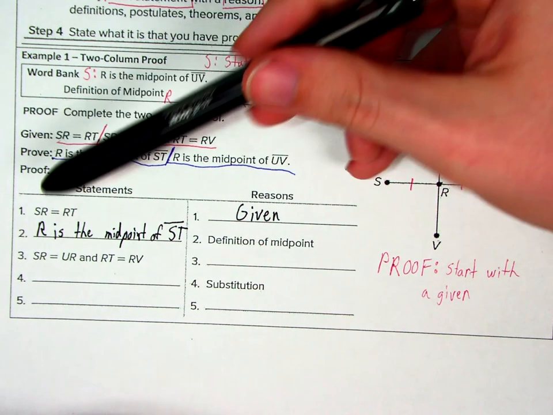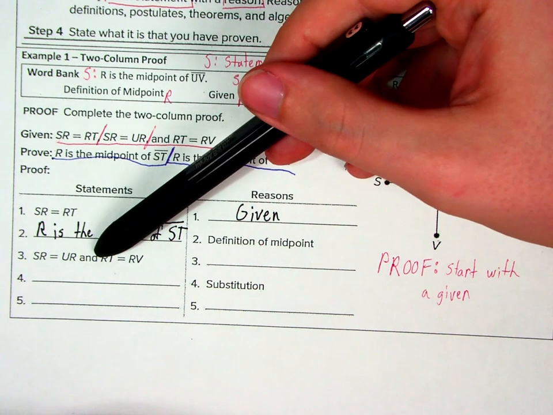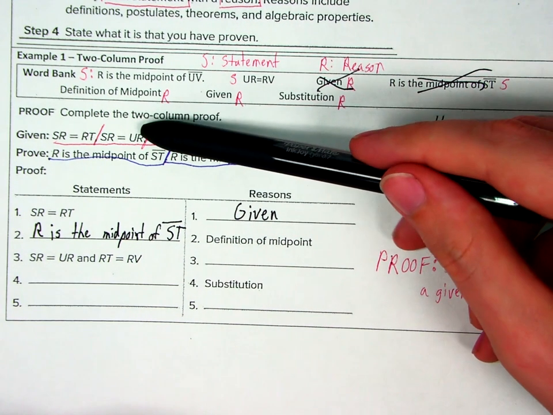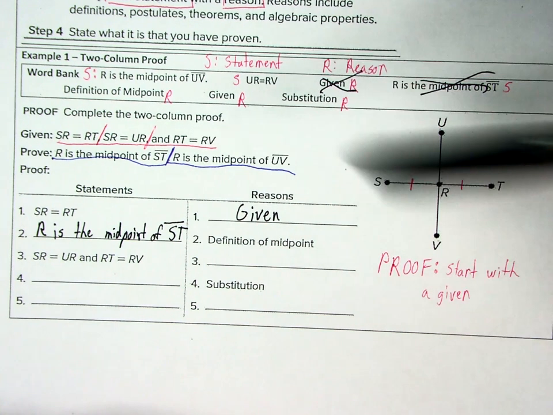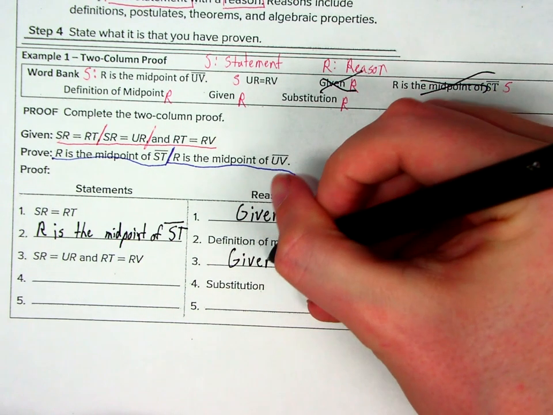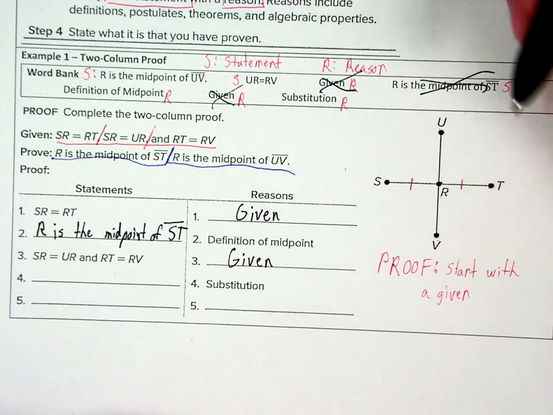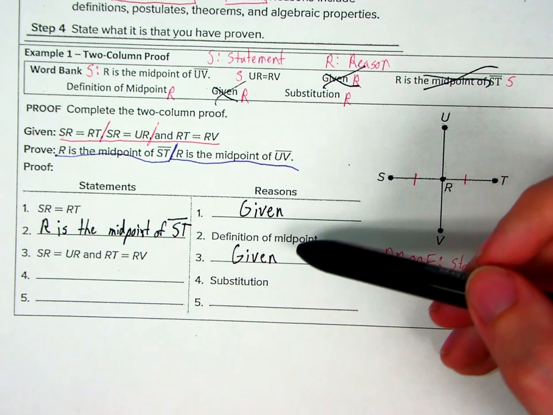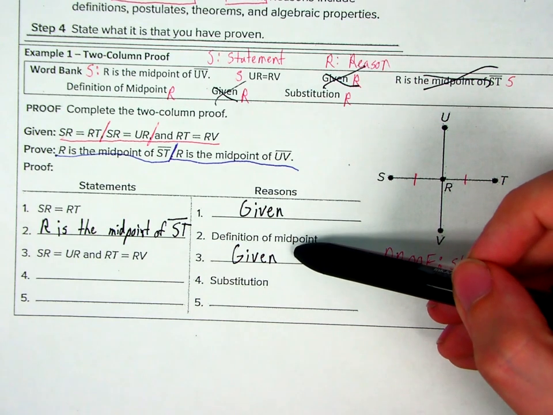Third line, we have SR equals UR and RT equals RV. Where are we getting that? Well, again, they're given to us. We'll always generally start with a given statement, but it doesn't mean all the given statements have to be done first.